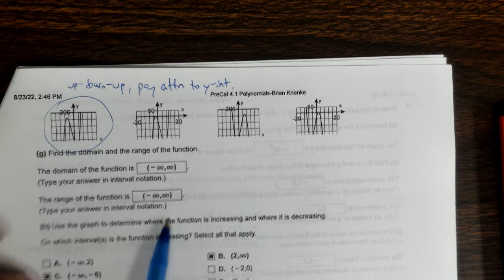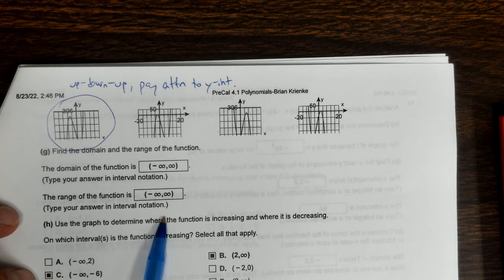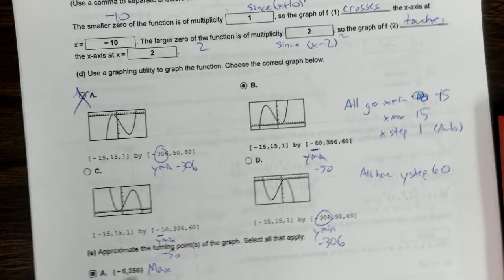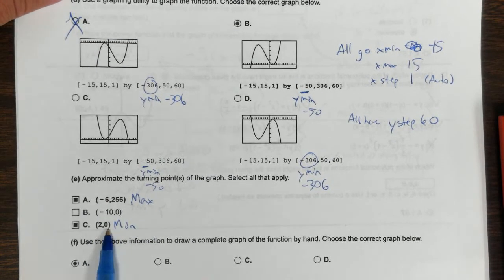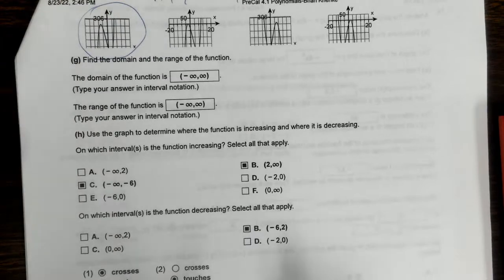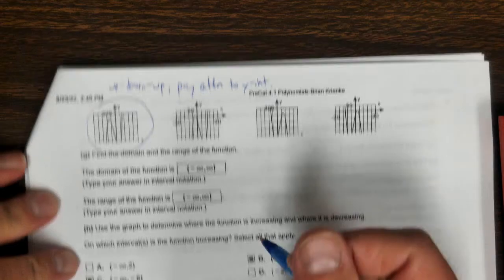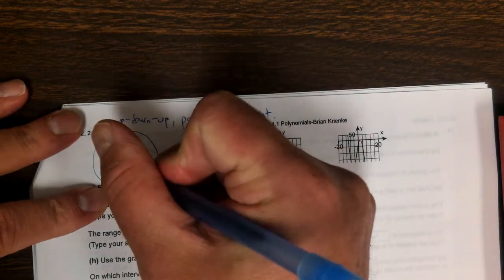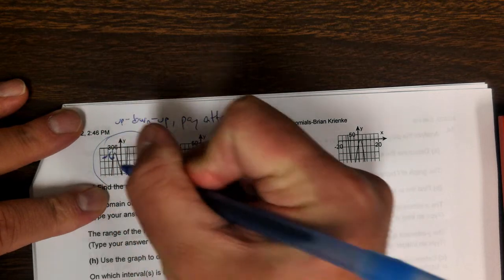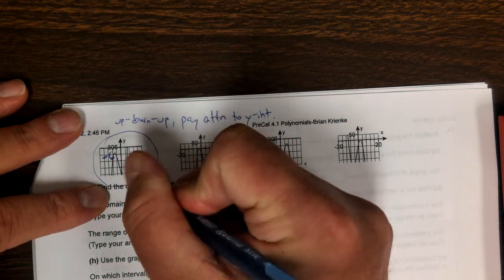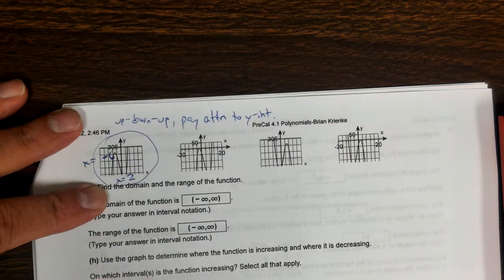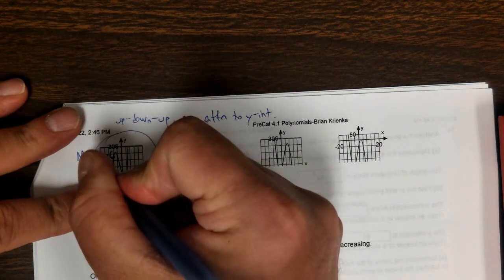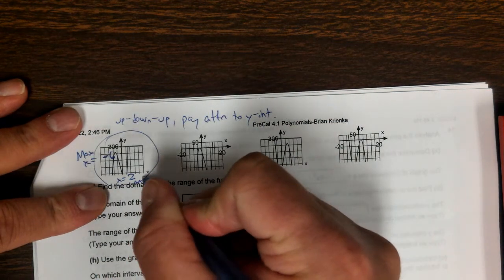Now you want to know where it's increasing. And so if you go back to this other part, we said the max was at negative 6 and the min was at 2 for x. So this was negative 6 for x, and this was at 2 for x. So this one was the max, this one's the min.